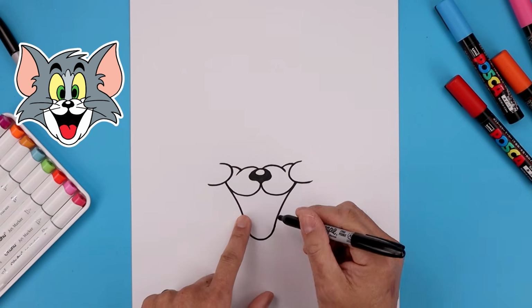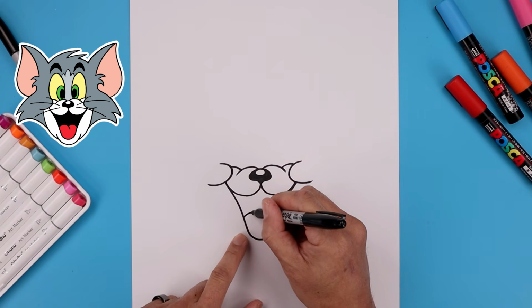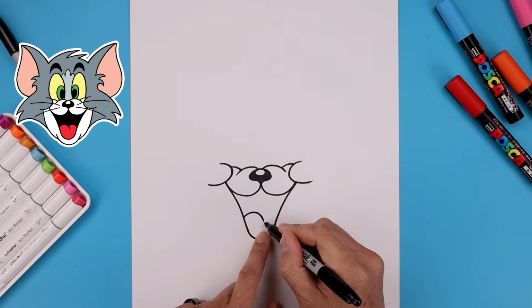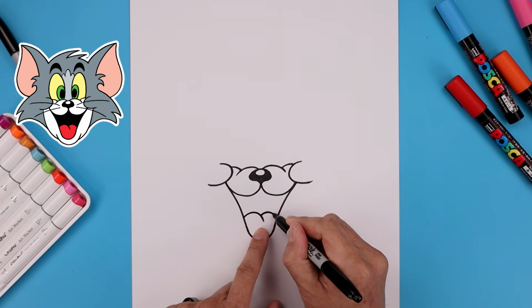Now along the bottom of the mouth, we're going to add the tongue. Let's start on the left. We're going to add that fold going up and then down towards the right. Let's step back up, go up, and then back down.